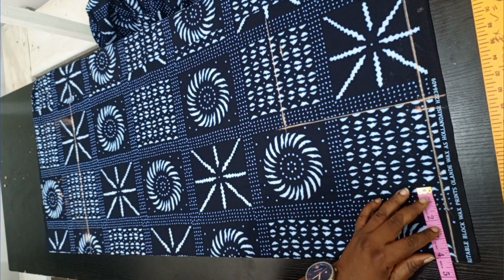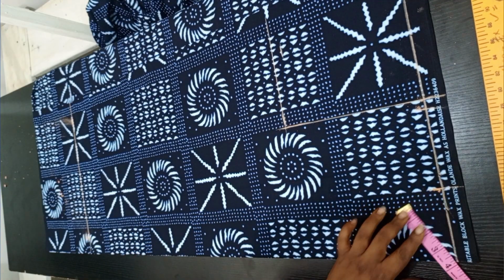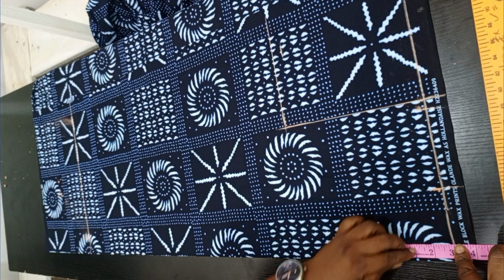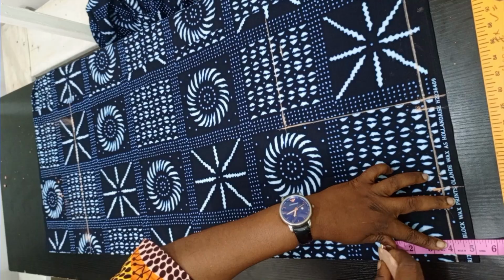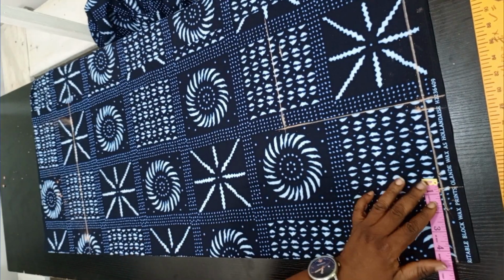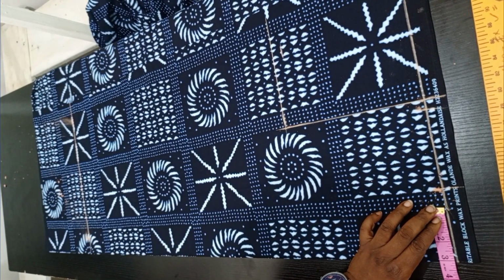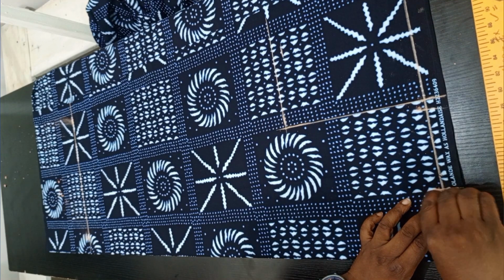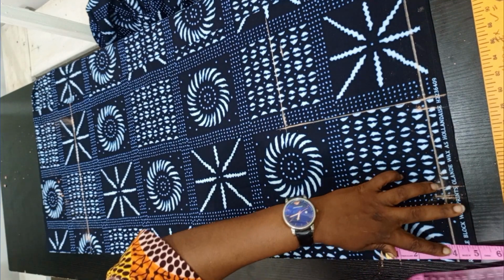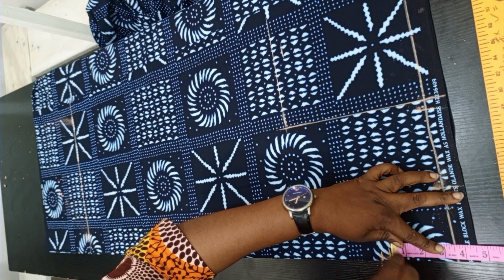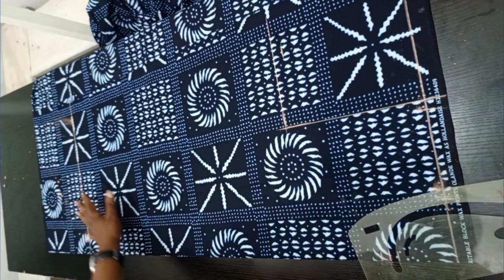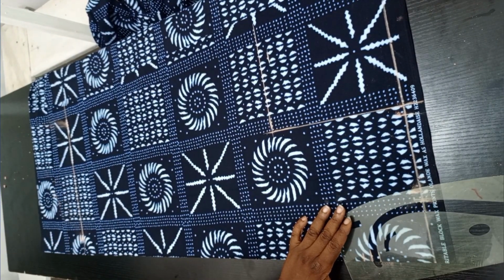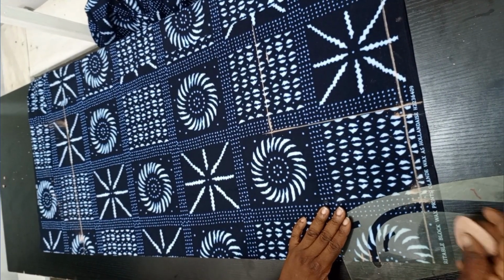So the next thing I did was the neck measurement, which is 4 inches width and 3.5 inches depth. So after that, I'm trying to get a correct measurement for this neck. Like I said, 4 inches by 3.5 inches for the neck width and depth. So the next thing I did was to use my curved ruler to curve the neck like this.